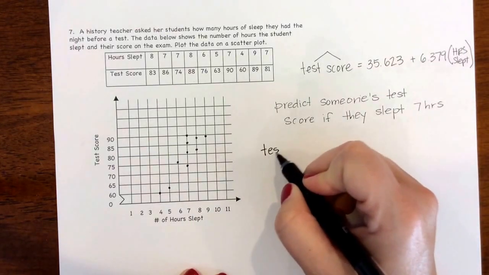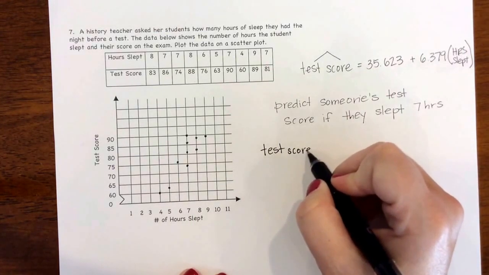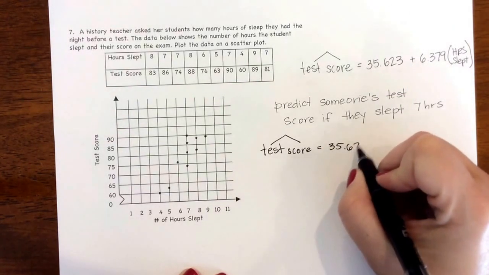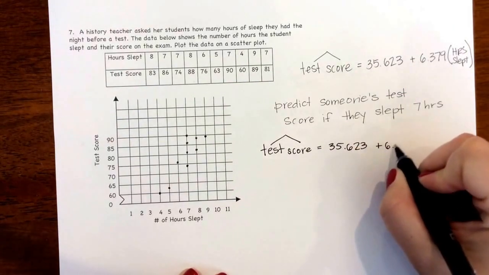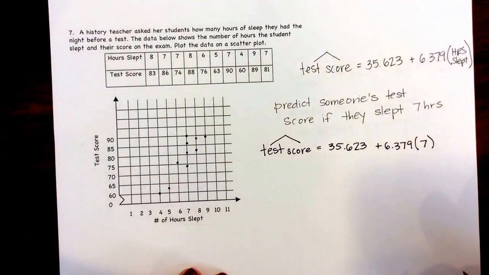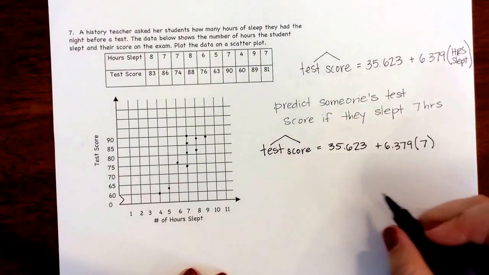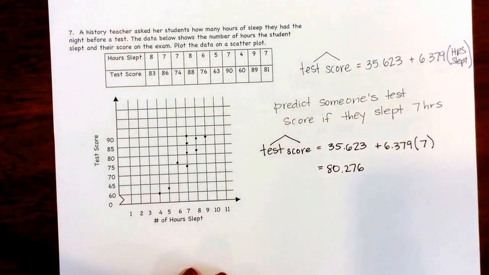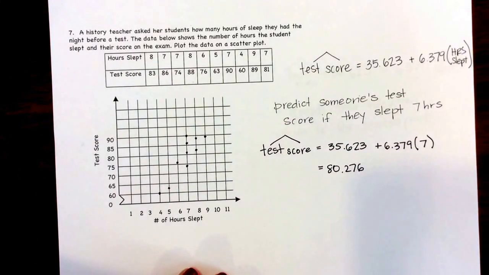So our test score is going to be 35.623 plus 6.379, and we're going to plug in 7 because that's how many hours we slept. And you're going to do the algebra, and you're going to get 80.276. Not bad. Okay, that's a good test score. So that's how you predict test scores.